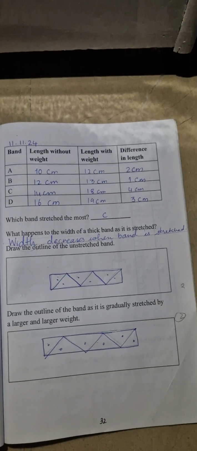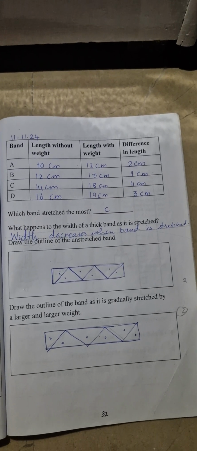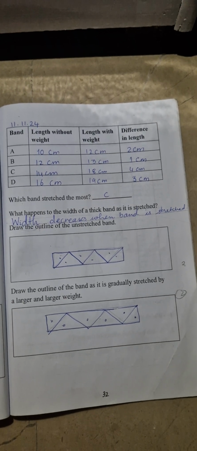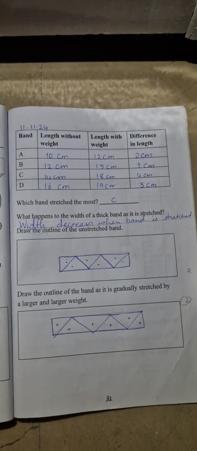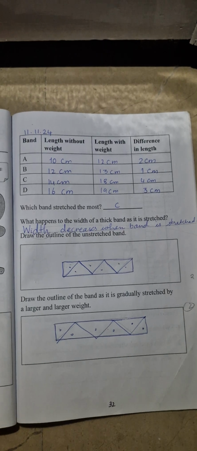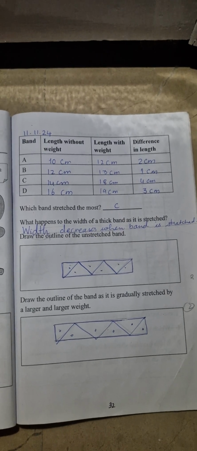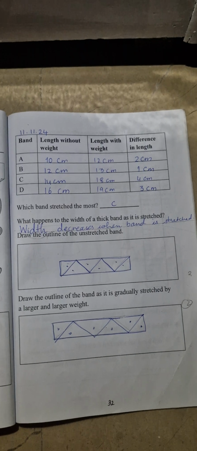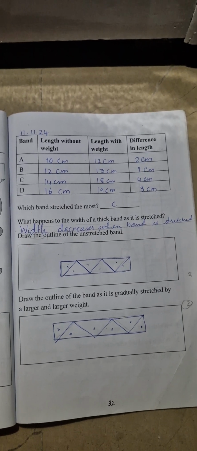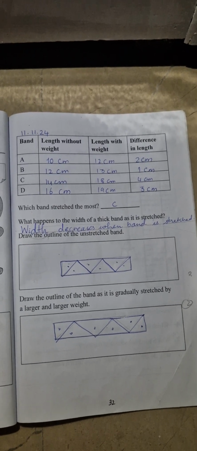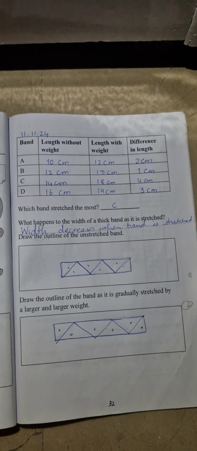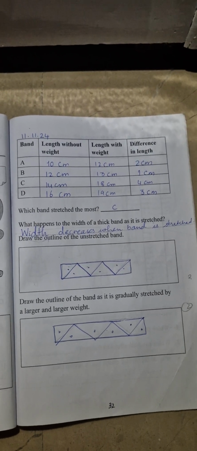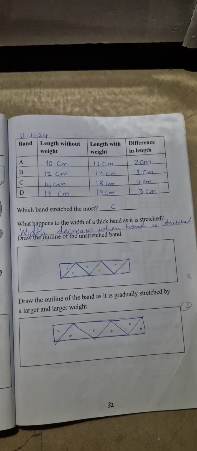Now we can draw both pictures, the first one without stretching, and the second one with stretching. So without stretching, the band is smaller in size and it is thicker, but when we stretch it, it becomes larger and thin as well. So boys and girls, you have to draw both diagrams in space 1 and 2 with the thicker and smaller and thinner band, and then you can color it as well.